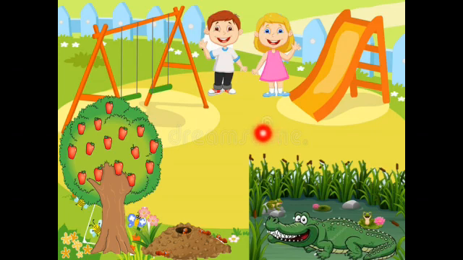Okay, so children, did you like the story? Yes. Now tell me, what did you hear in this story? What are the words? Very good. We have used lot of A sound words. Yes or no? Yes. Like Aaron, Annie, apple, apple tree, anthill, ants, and alligator.